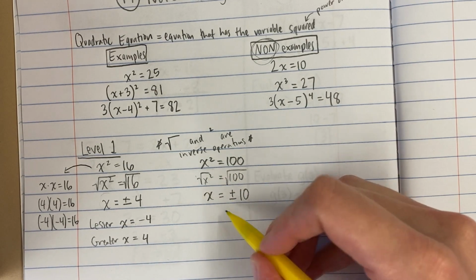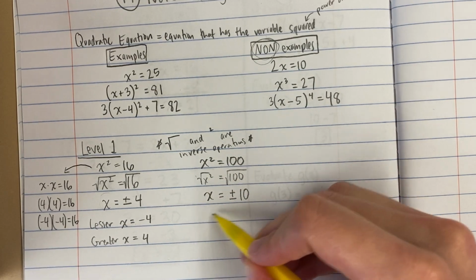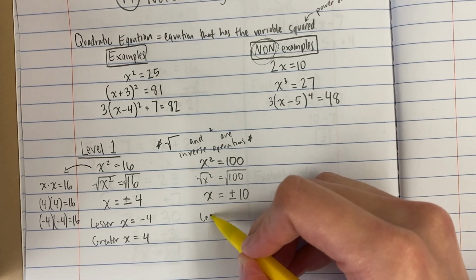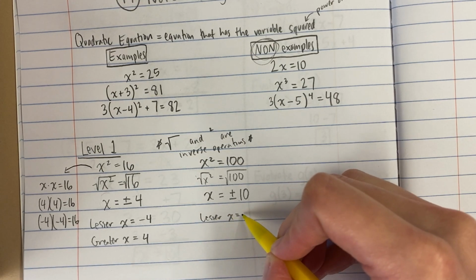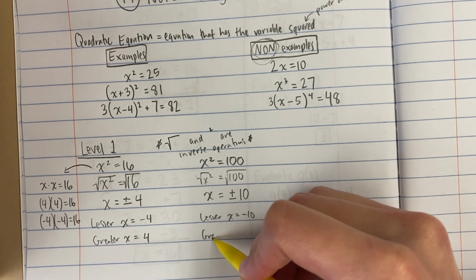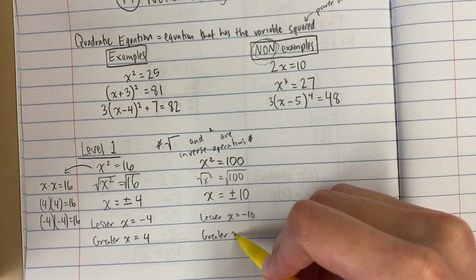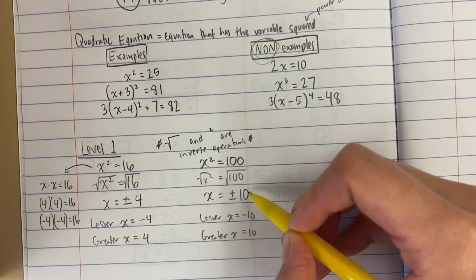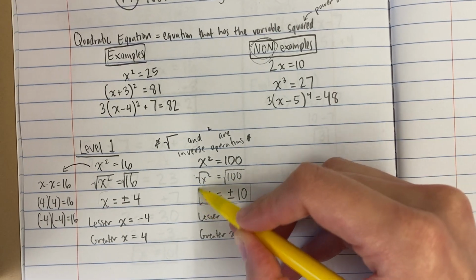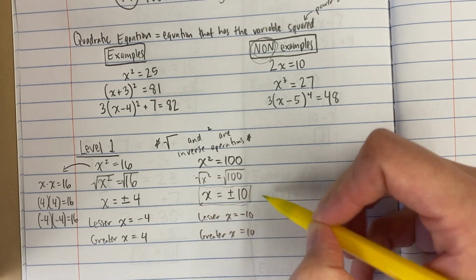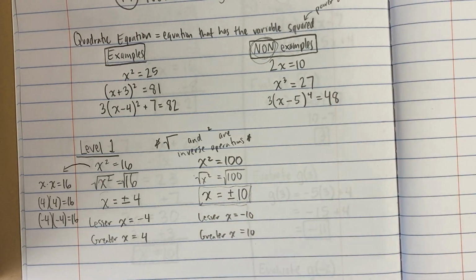So in this case, in Edgenuity, you would be asked for the lesser x, and you'd put -10, right? And you'd be asked for the greater x, and you'd put +10. Now, on your paper, you can just write this, and then when you get into Edgenuity, you're going to have to spell it out.